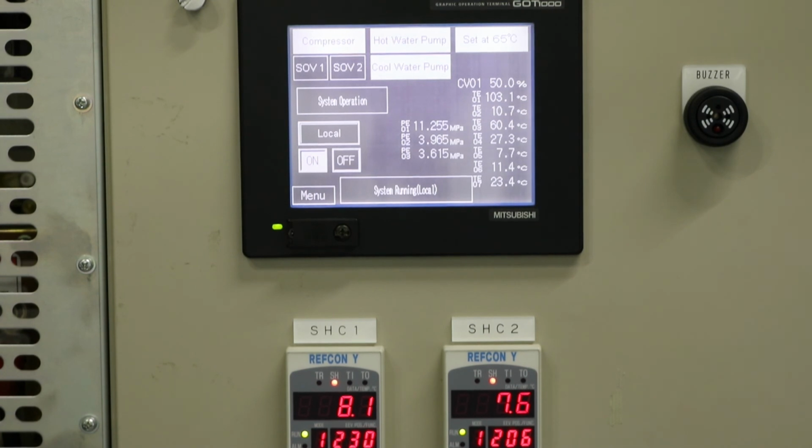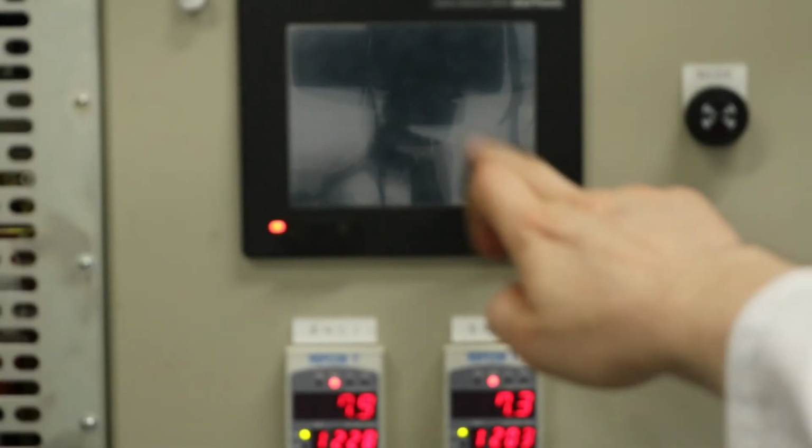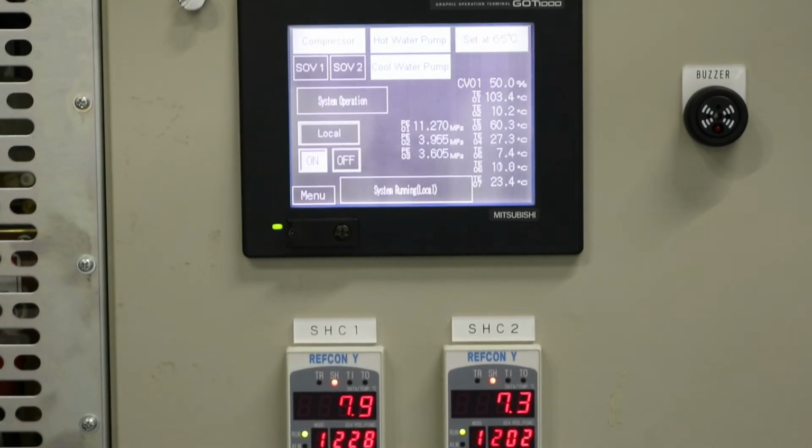We need to supply some overheating, or what is called superheating. You can see it at the lower part, which is SHC1 and SHC2. This is a temperature reading of how many degrees Celsius the CO2 is overheated or superheated up to the gas state.